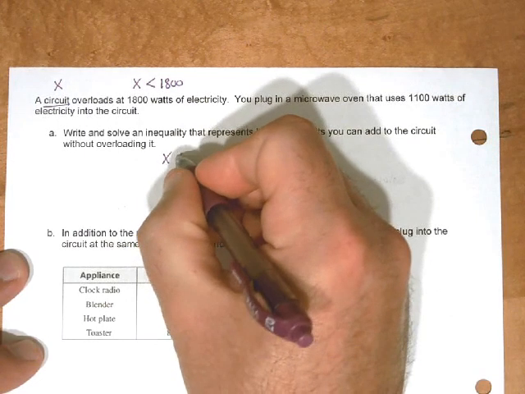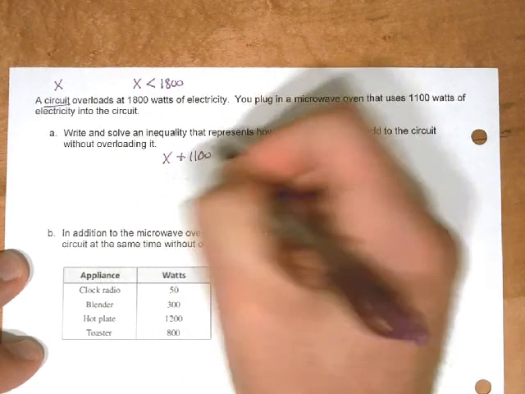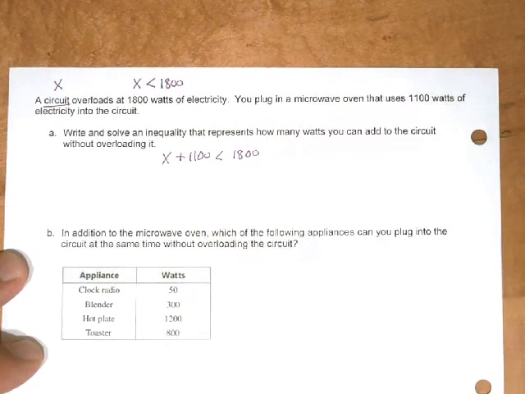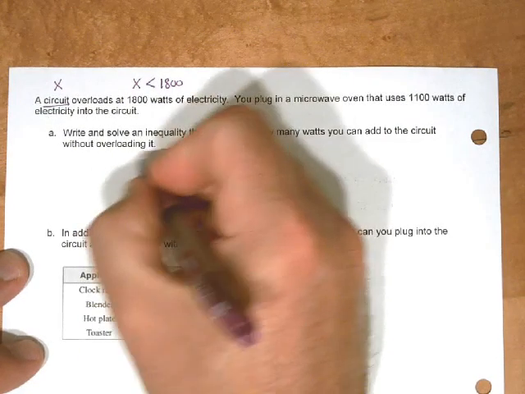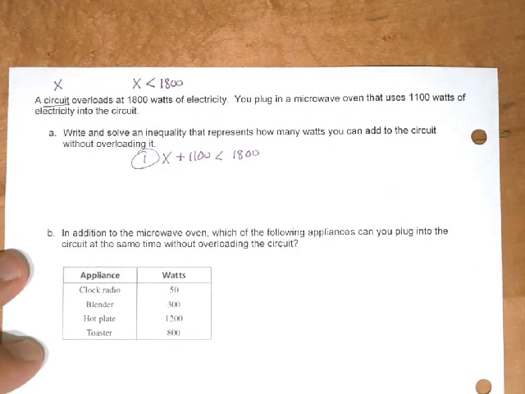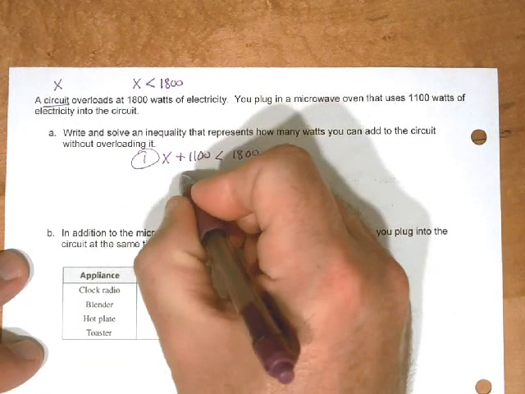On the circuit, we don't know what's on it, but we know something's going to be on it plus a microwave. A microwave uses 1100 watts. That all has to be less than 1800.